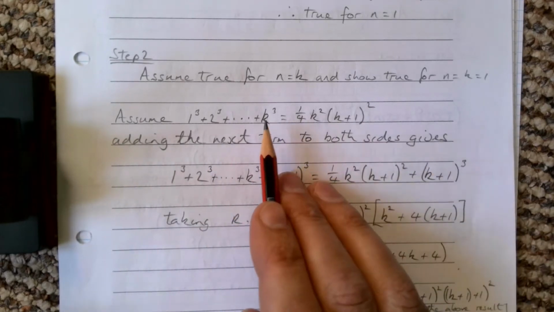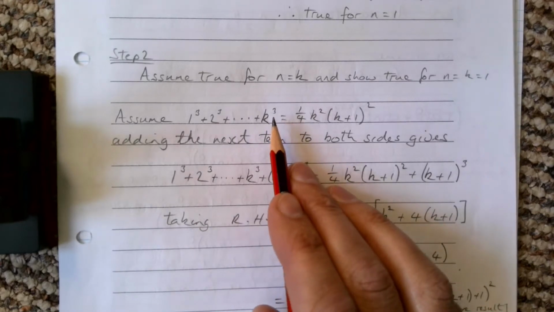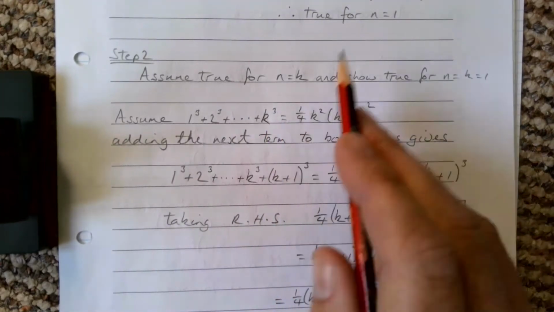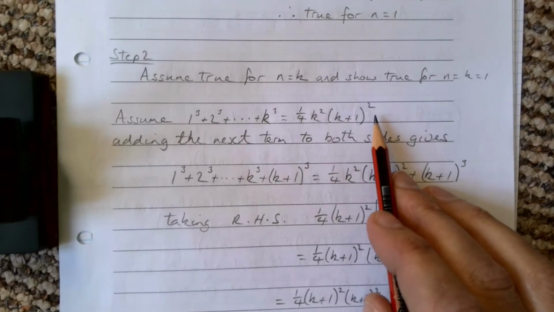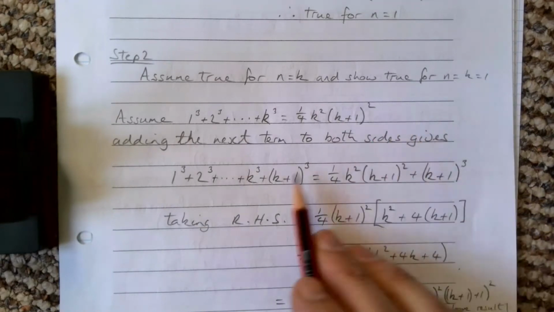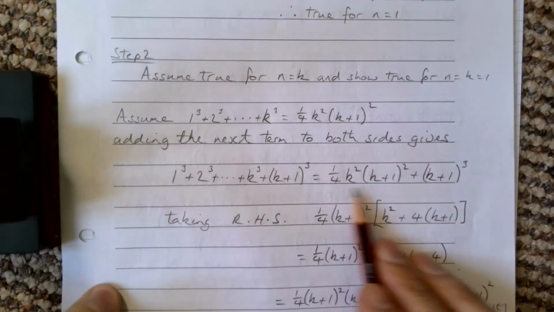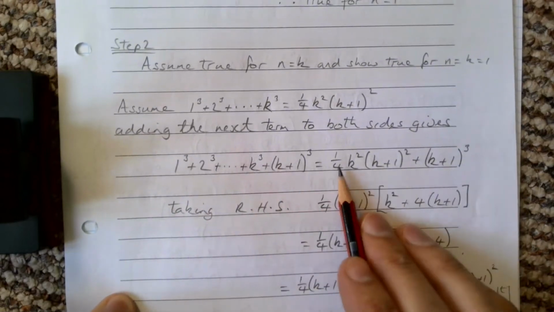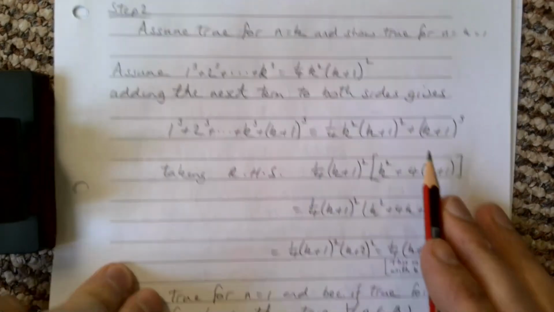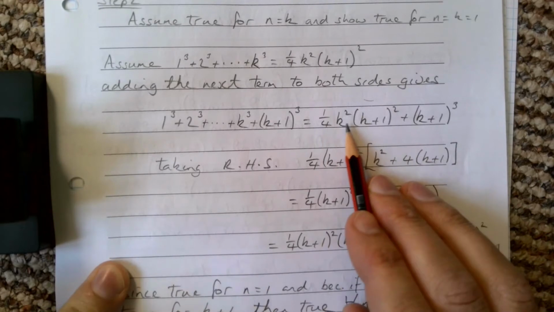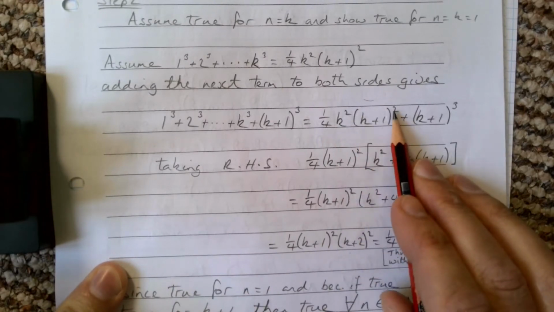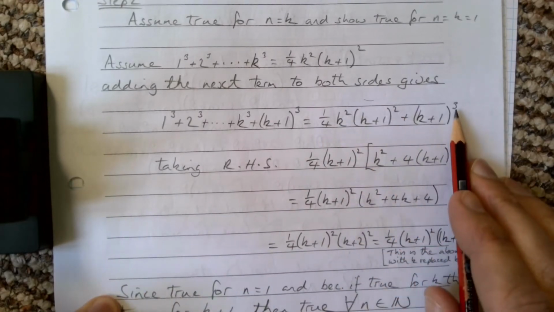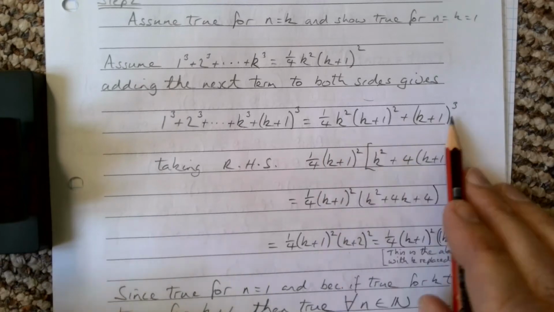If I add the next term here, it's going to be k plus 1 all cubed. If I add the next term onto the right hand side, it's going to be k plus 1 cubed as well. So that's what I have then written down here. If we take a look then at the right hand side, I have a quarter k squared times k plus 1 all squared plus k plus 1 cubed, and I'm going to try and factorize that.